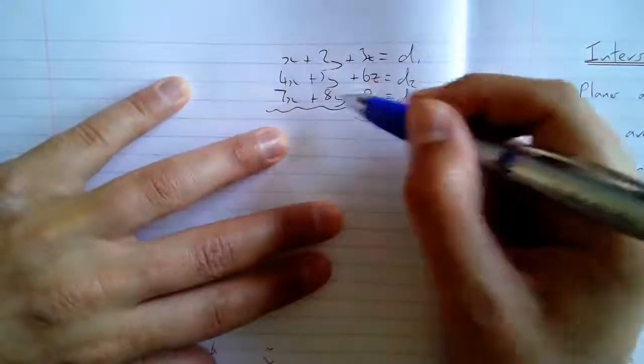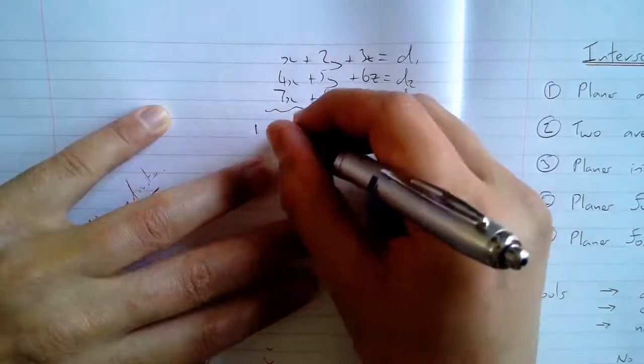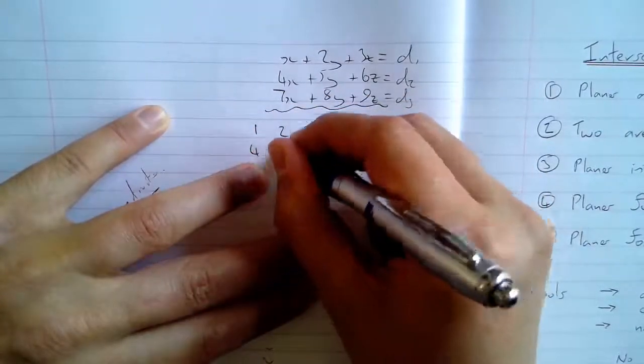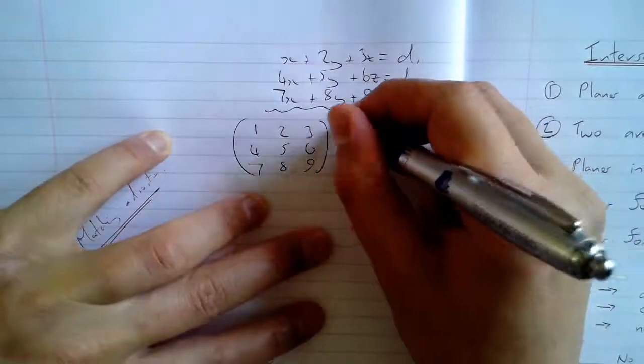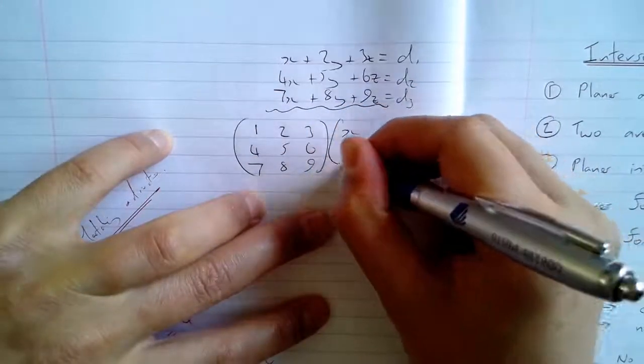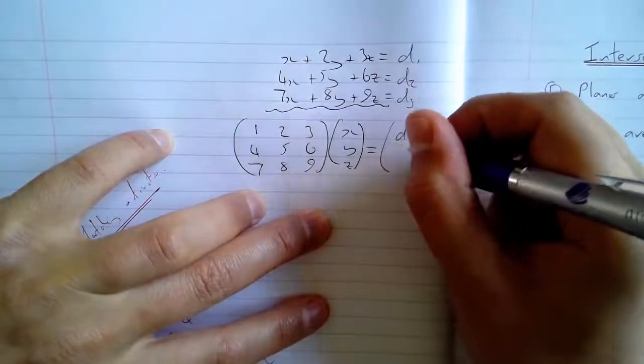So I could rewrite this left-hand side as 1, 2, 3, 4, 5, 6, 7, 8, 9, times x, y, z. And I can just rewrite the right-hand side with some brackets around it.